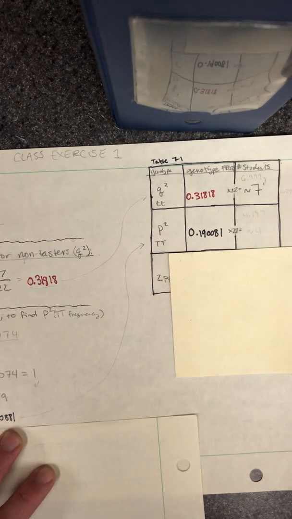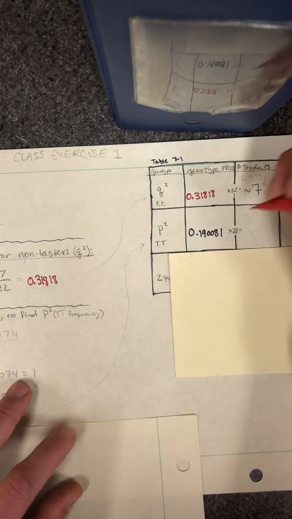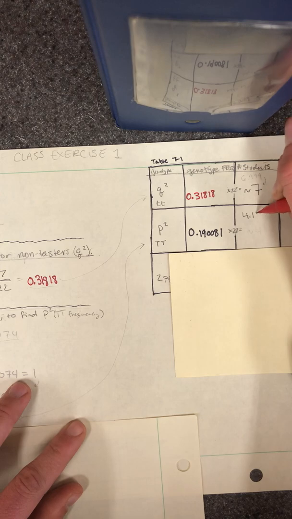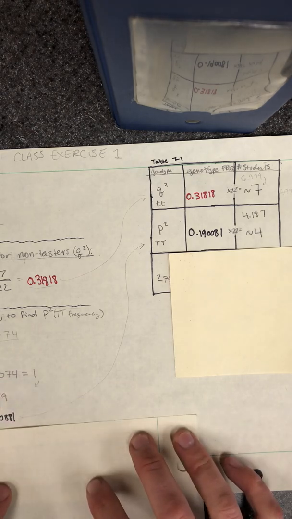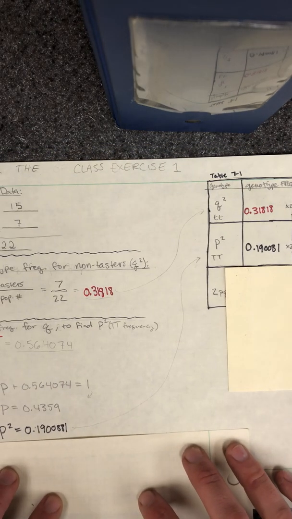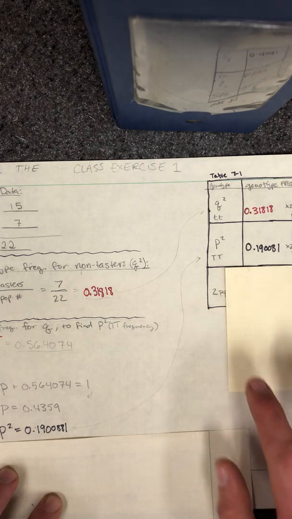And if we multiply it by our total population, we get roughly 4.187, which we can just round down to about 4. So 4 students of the 22 have homozygous dominant values for tasting.